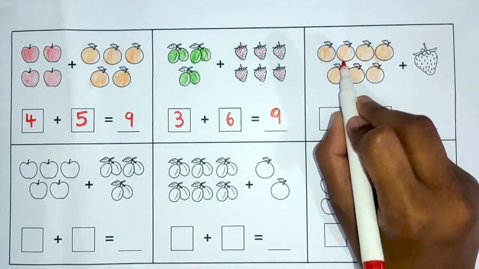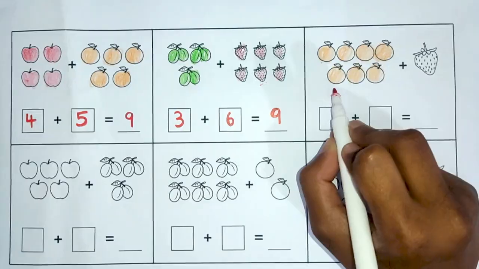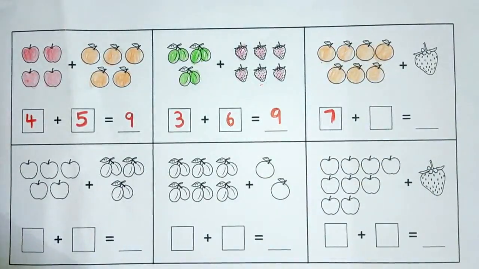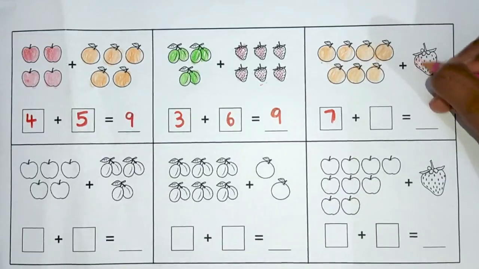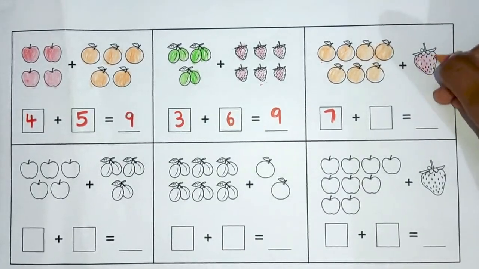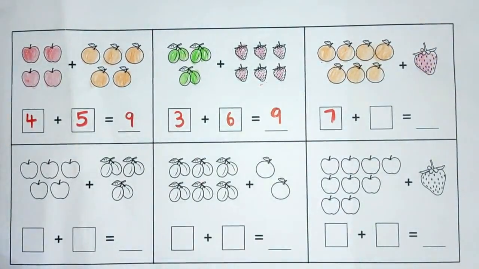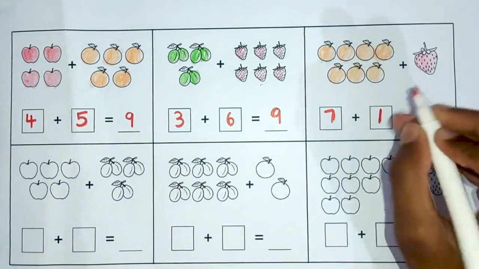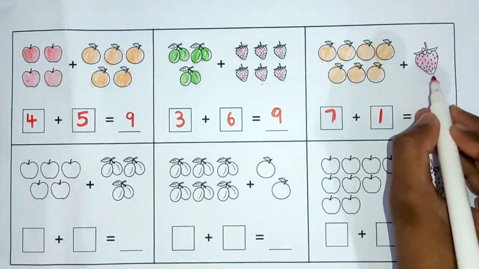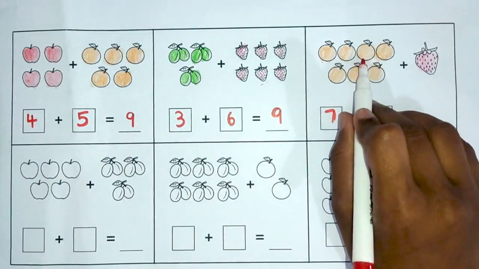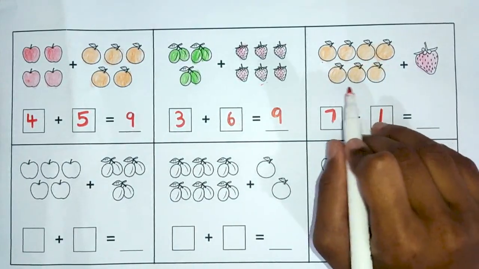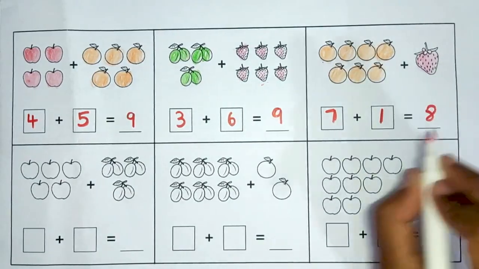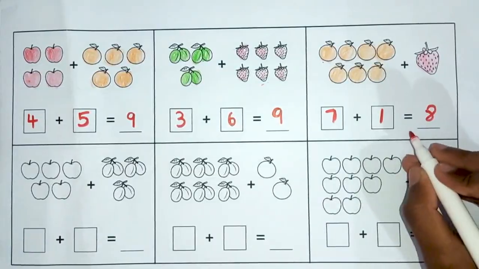तो children 1, 2, 3, 4, 5, 6, 7. तो children A है 1. तो children 7 plus 1: 1, 2, 3, 4, 5, 6, 7, 8. So children, 7 plus 1 is equals to 8.